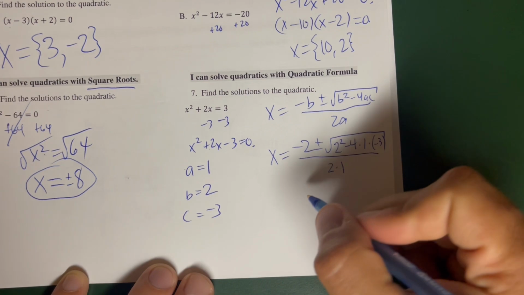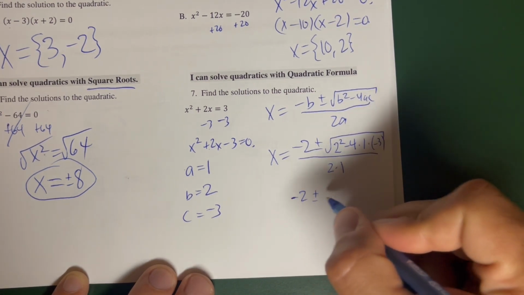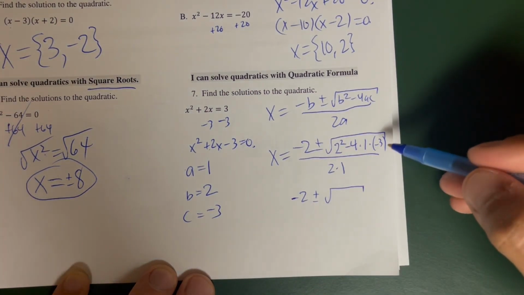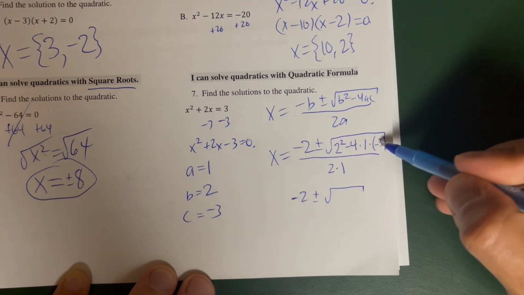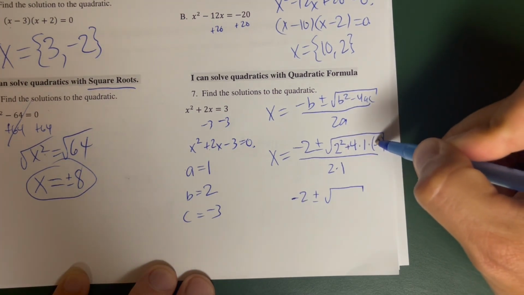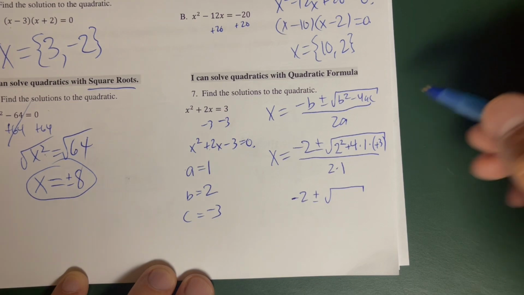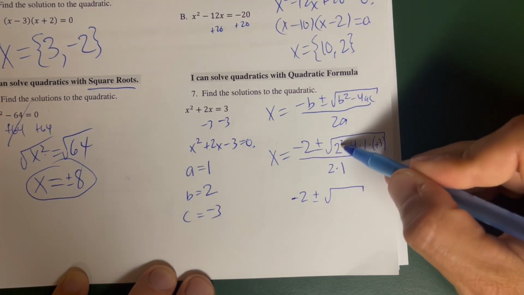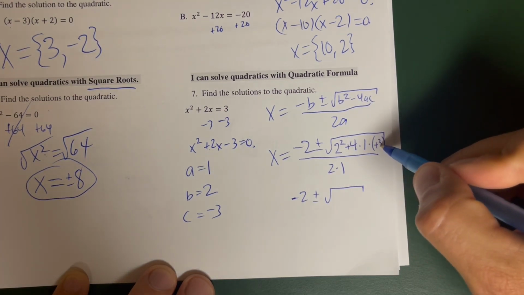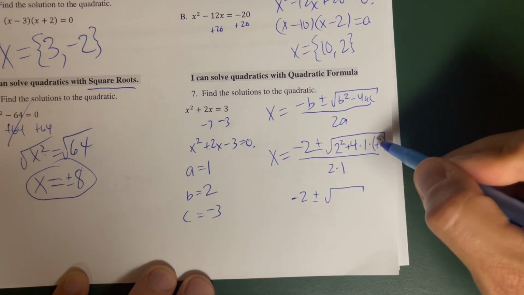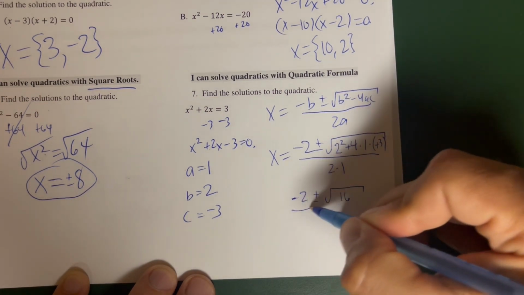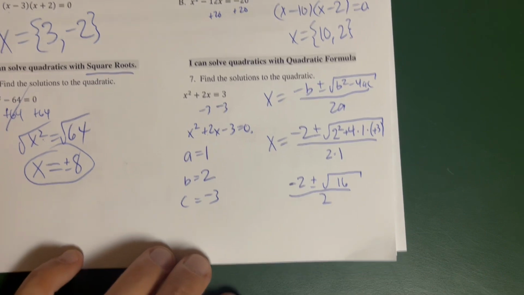Okay, let's simplify this a little bit here. Negative 2 plus or minus the square root. What do we have under here? We have a negative 4 and a negative 3, so I'm going to change the negative negative to a plus plus. Underneath the square root is 2 squared, that's 4. 4 times 1 times 3 is 12, and 4 plus 12 is 16, and that's all divided by 2.